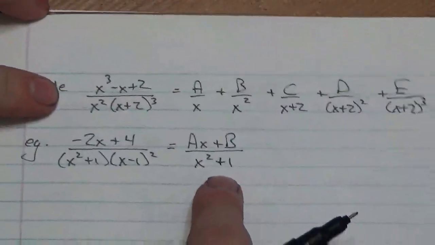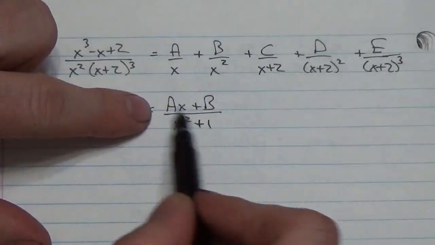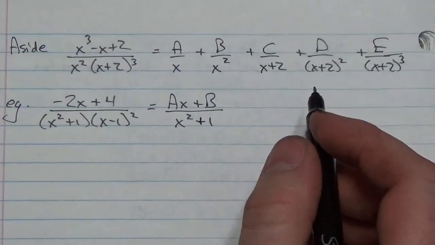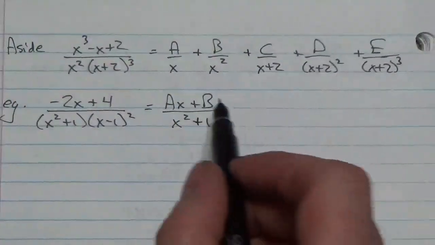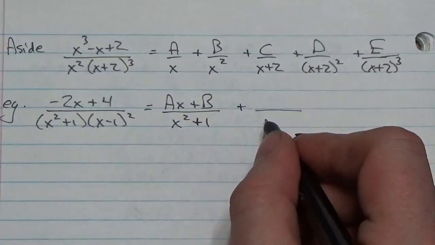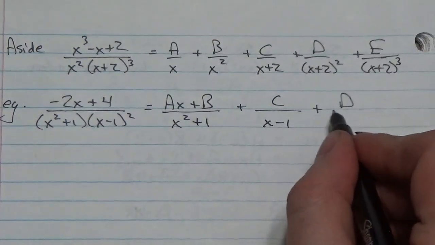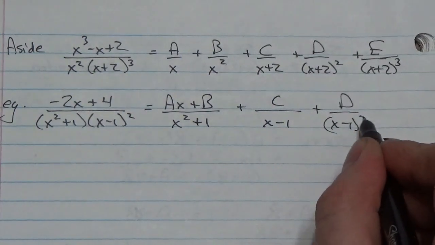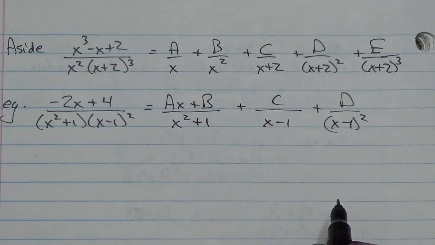What we're looking at right here can't be split up. And so what we've got here is we're going to put a linear expression on top, ax plus b, and then we'll use our expansion here, create a system of equations and solve for a and b. Now at this point here you can probably guess what's coming up. This is going to be x minus 1 under c, and then I'm going to have d over x minus 1 squared, because this is a repeated factor.